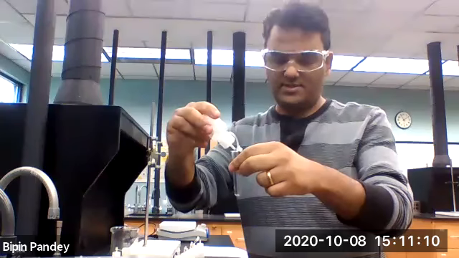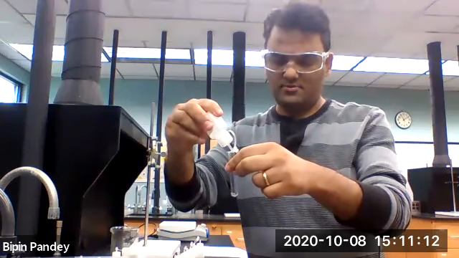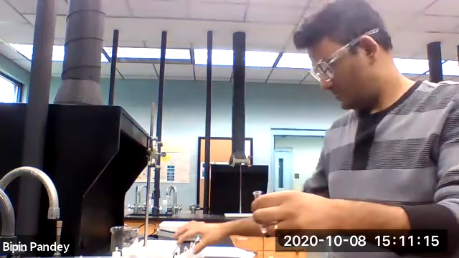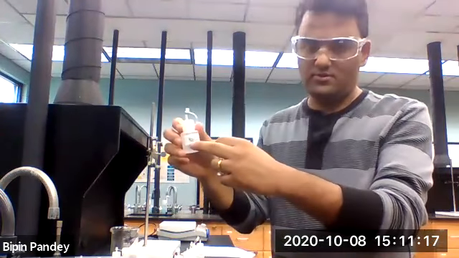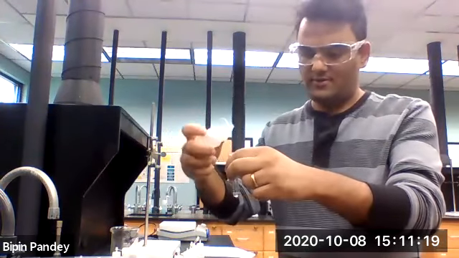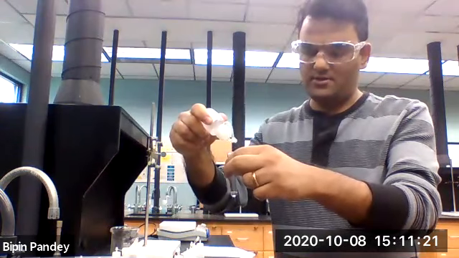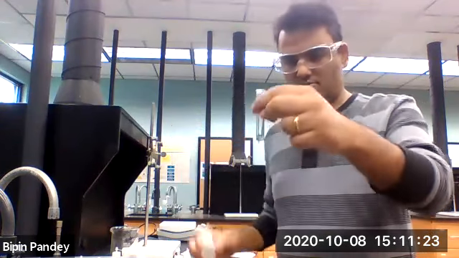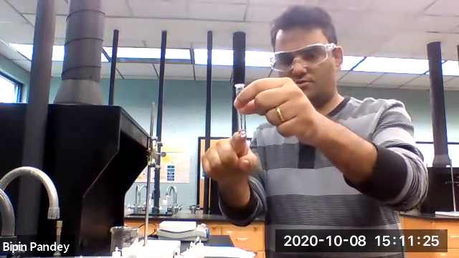Five drops of potassium chloride. Going to use the sodium carbonate next, 5 drops of sodium carbonate. No reaction, solution remains clear.